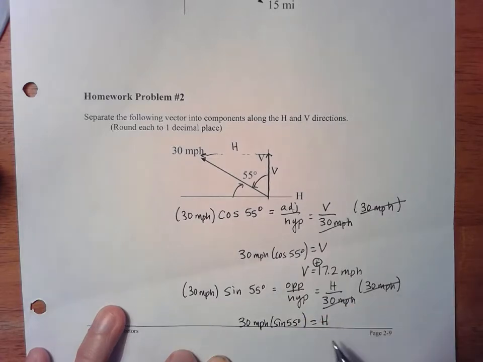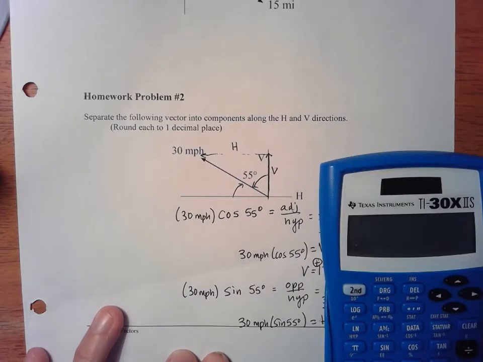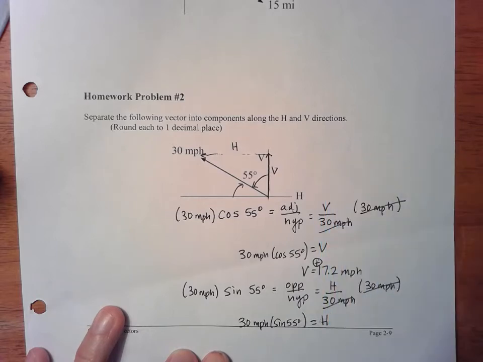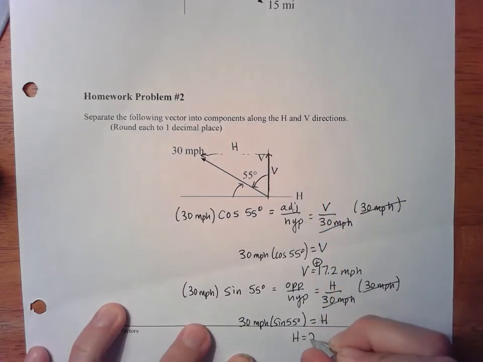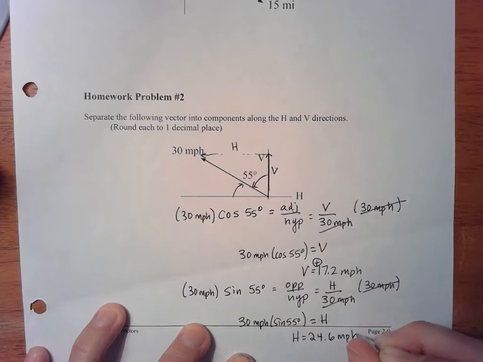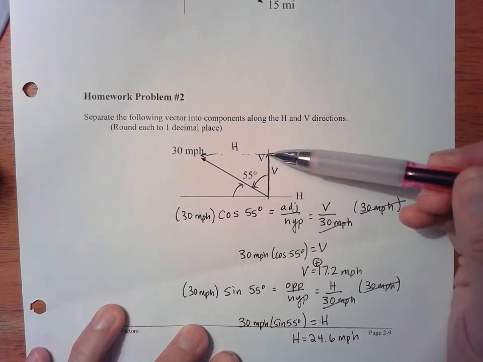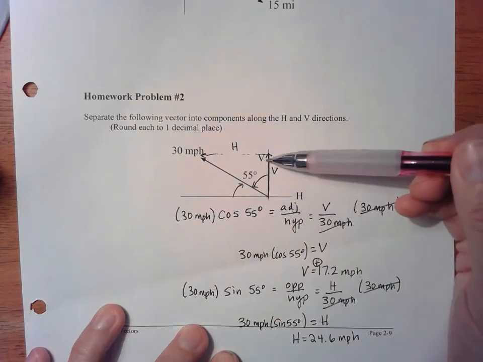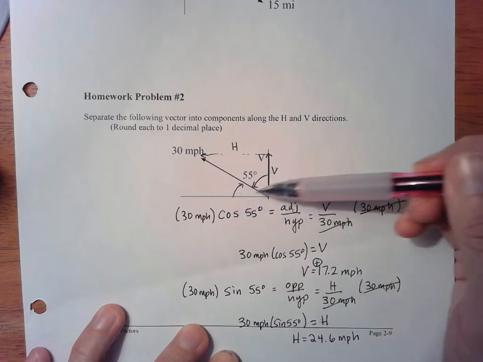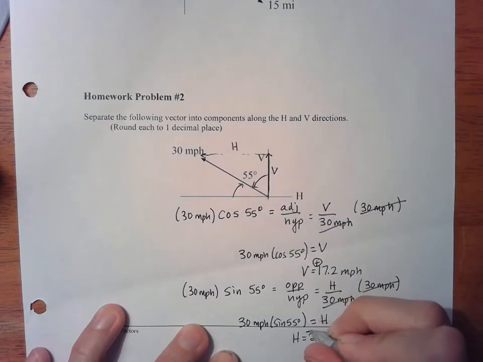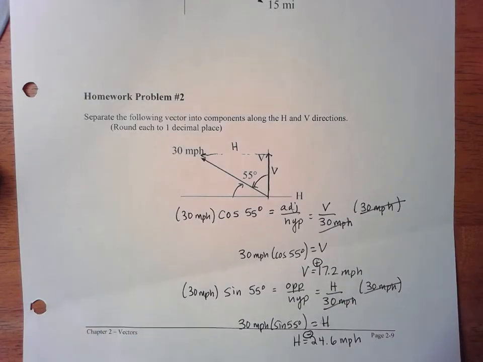So I wind up with my horizontal component is equal to 30 miles per hour times the sine of 55. I'll put that in my calculator, 30 times sine 55. And I get 24.57. Again, I'm going to round that to one decimal place, so I'm going to call that 24.6 miles per hour. And I need to think, is it going in a positive or negative direction? I've decided that going from this origin up and to the right are positive, to the left and down are negative, so that is going to be a negative 24.6 miles per hour.